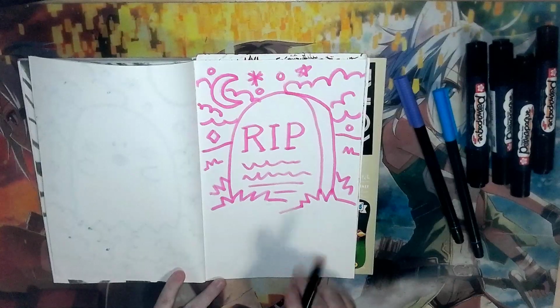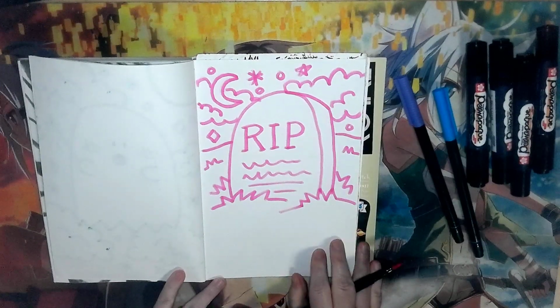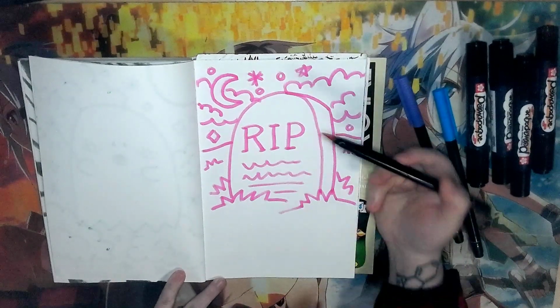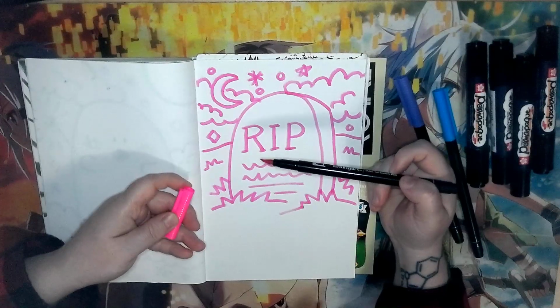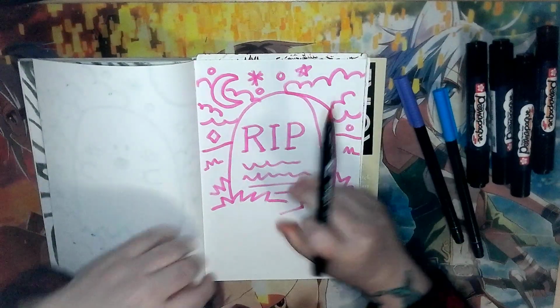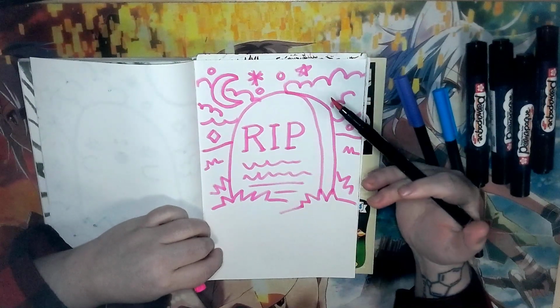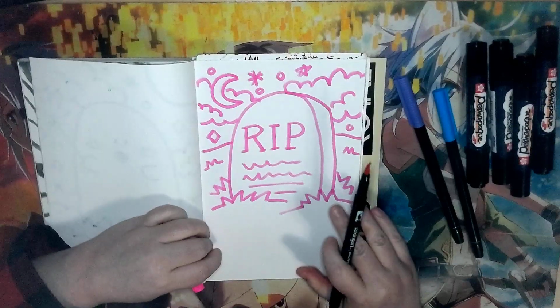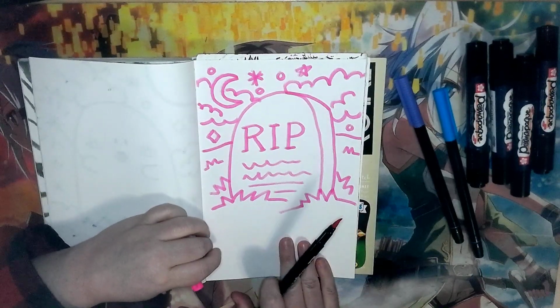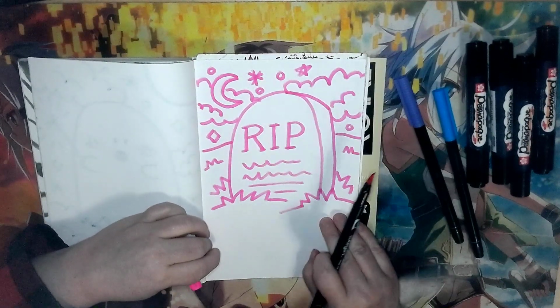All right, so this picture is really close to done. Notice I'm using a pink marker. I like to draw first in a light colored marker and then I go over it with a black marker to finalize my lines.